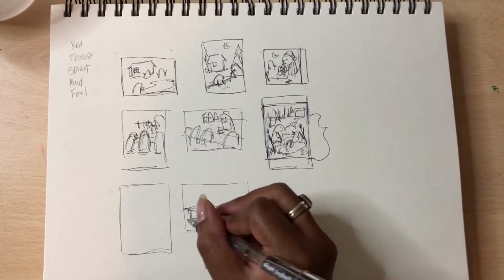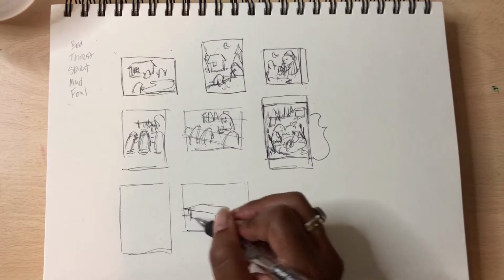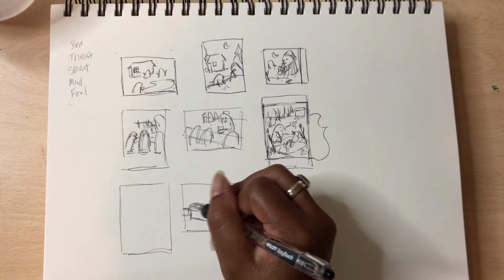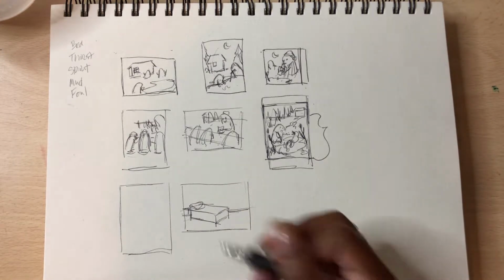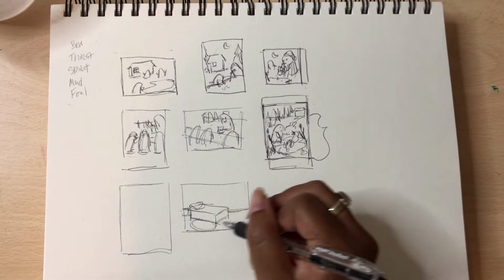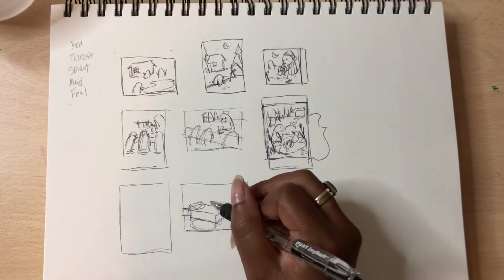Give a false floor. So here I'm just putting a box in. That's the bed. No big deal. We're not setting up a bunch of perspective. Okay, so there's the bed. Now, if I wanted to fill the room, I can just add maybe a rug.